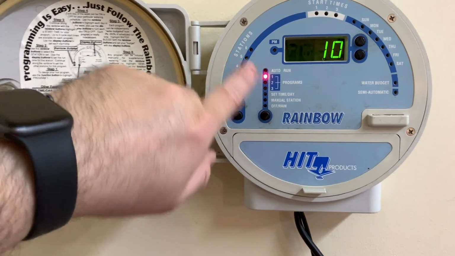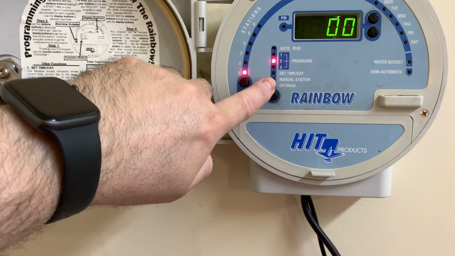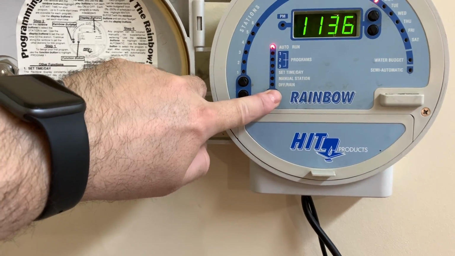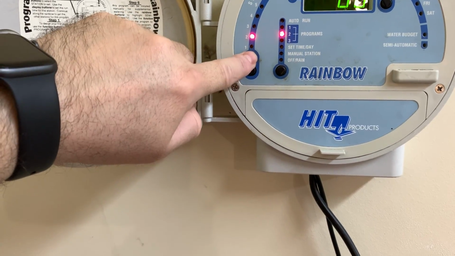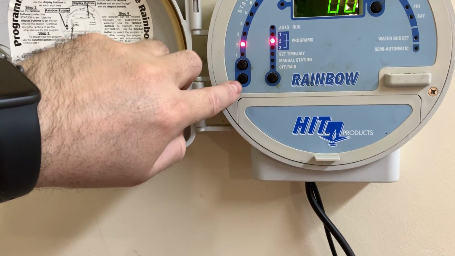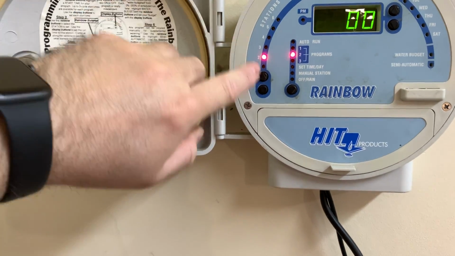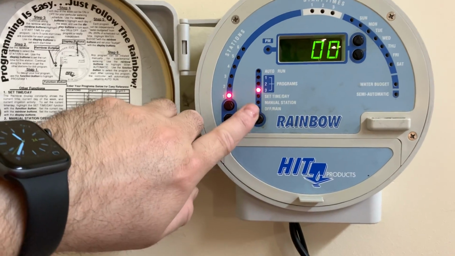Okay, so since time day is kind of important, let me see here. Okay, you see programs 2 and 3, there's no time allotment for any of them, so in effect they're both off.